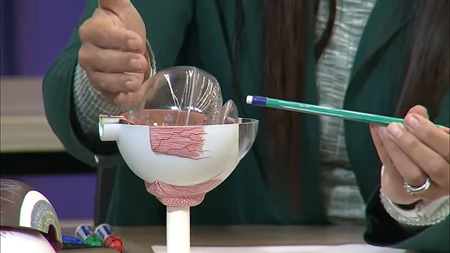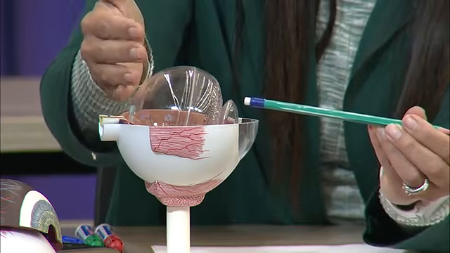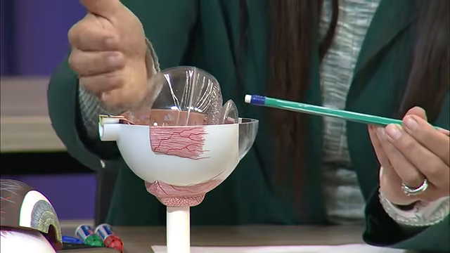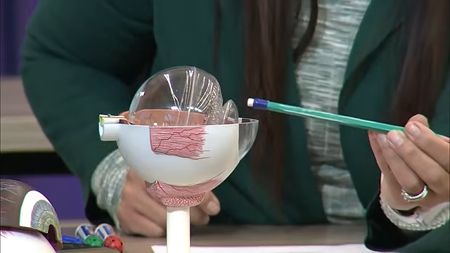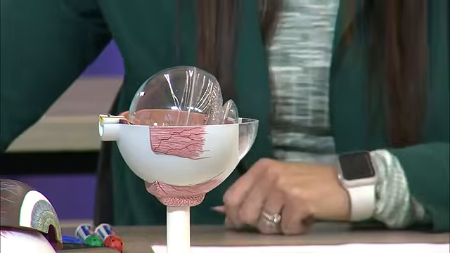So it is important that a clear focused image is on the back side of our eye. So our lens is very, very important. Back to the slides.